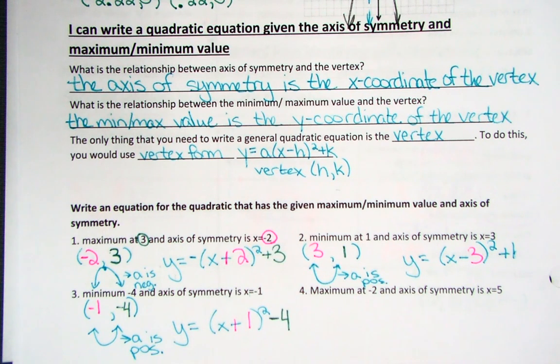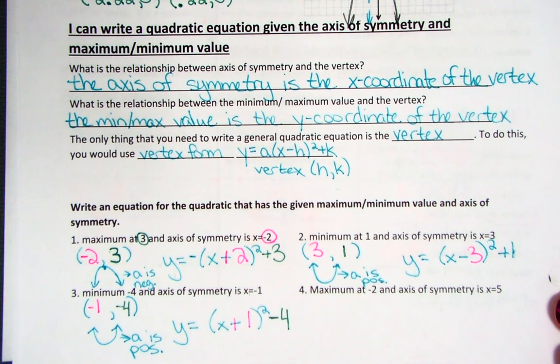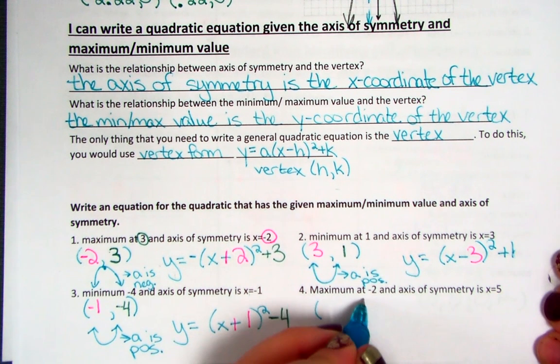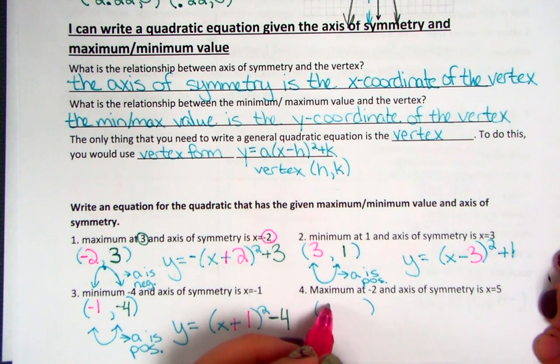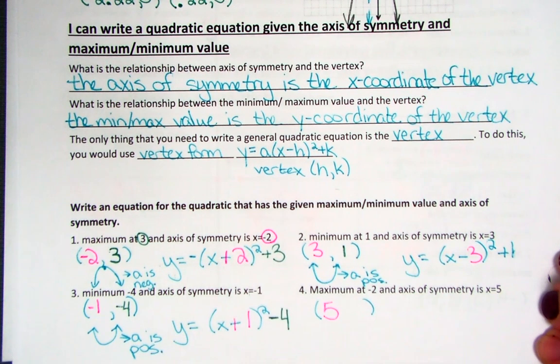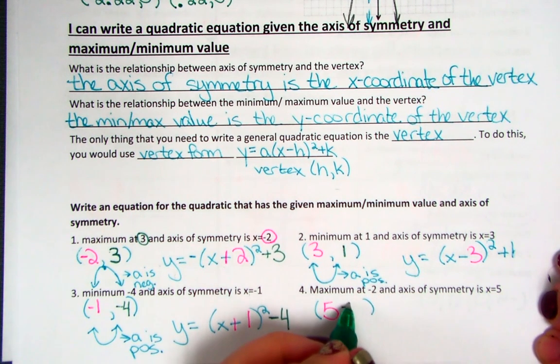Let's do one more example. This one has a maximum at -2 and an axis of symmetry at x equals 5. So the axis of symmetry gives us the x-coordinate of our vertex. So that will be at 5. And the maximum gives me the y-coordinate of my vertex, -2.